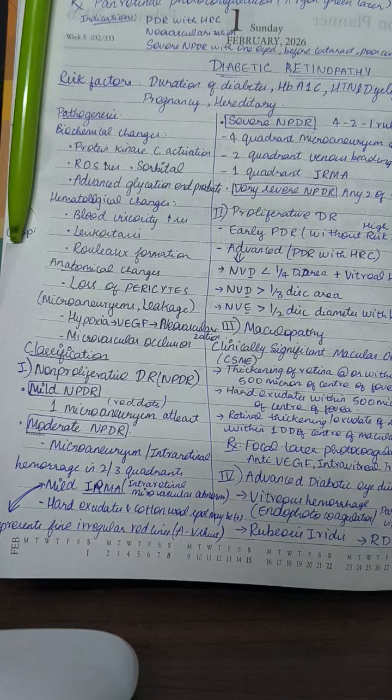And we have severe non-proliferative diabetic retinopathy. We have the 4-2-1 rule, which is 4 quadrants of microaneurysm and hemorrhage, 2 quadrants of venous beading, and 1 quadrant of intraretinal microvascular abnormalities. If any one of these is present, it is severe non-proliferative diabetic retinopathy.